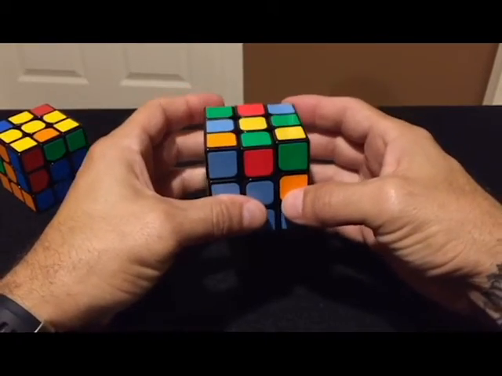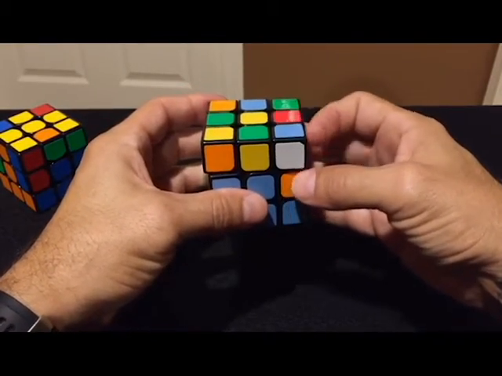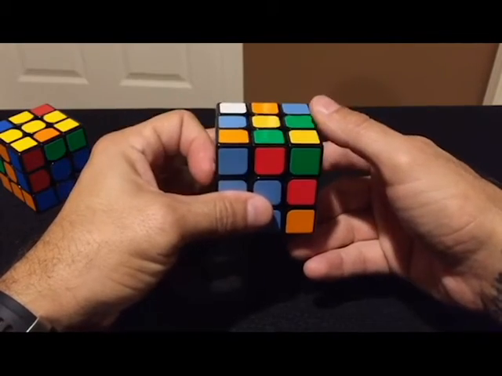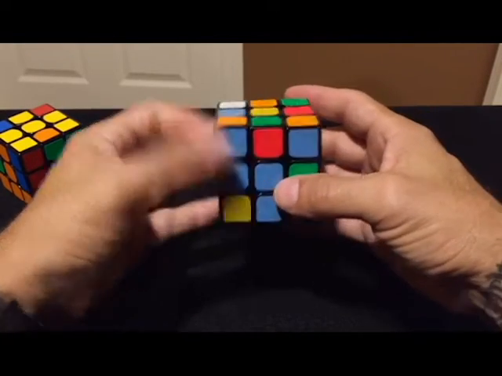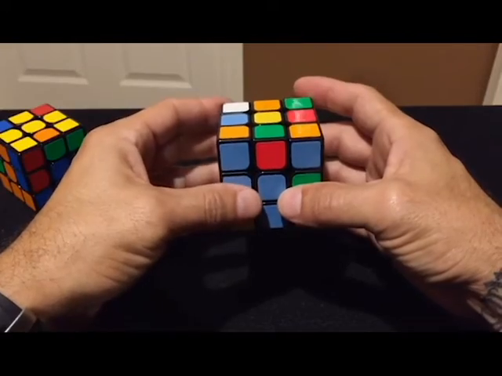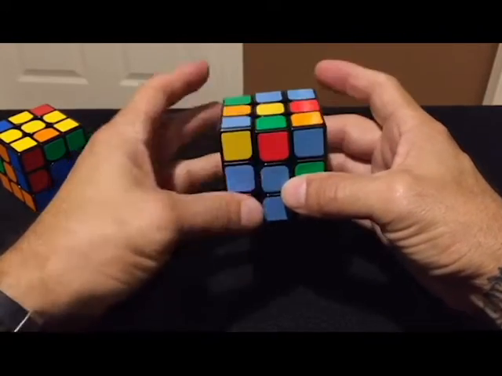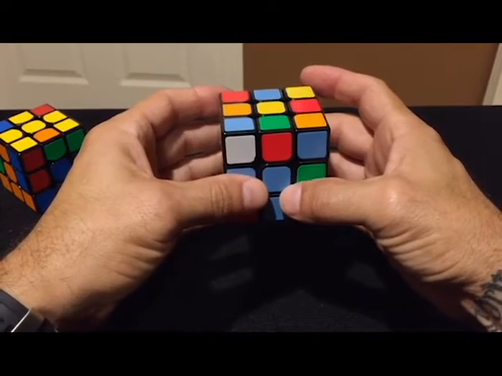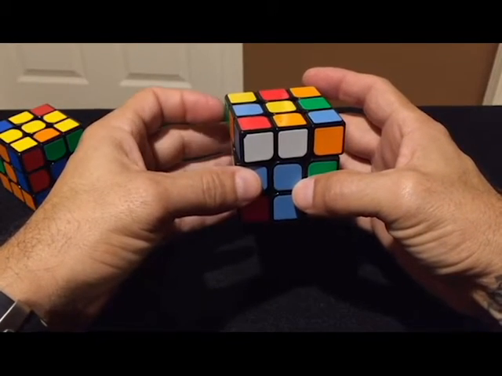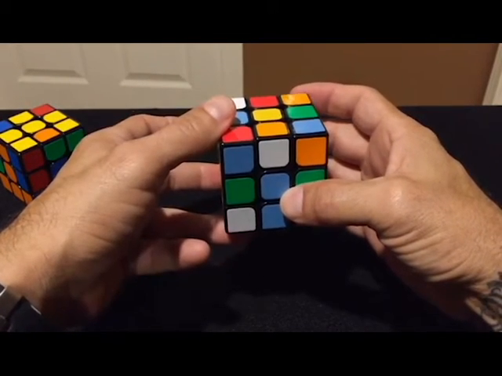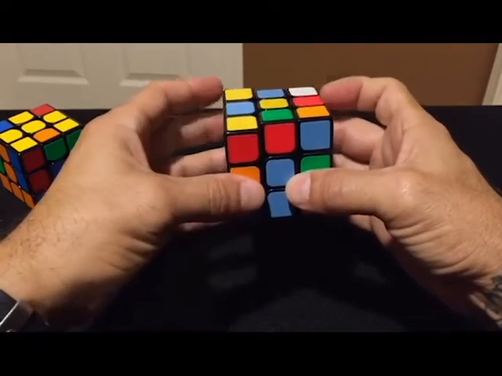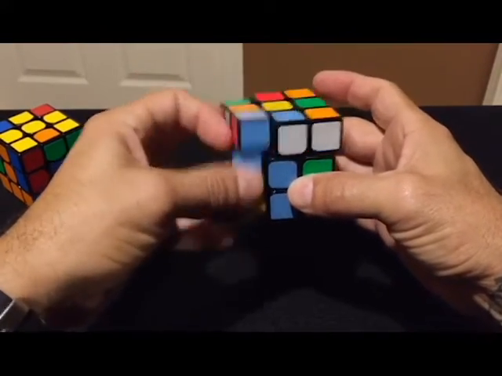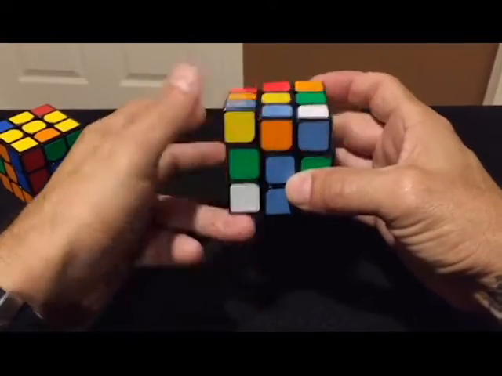Okay, so once again, up, right, up prime, right prime. And if we do it on our left side, it's going to be flick up, flick back. So it's going to be up prime, L prime, up, L. Okay, so I'll write that down if you need it.